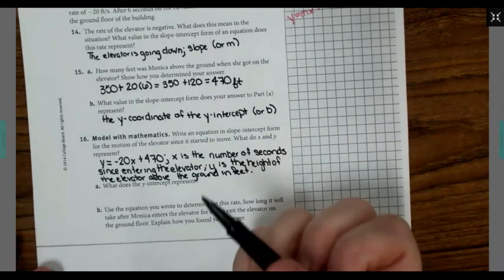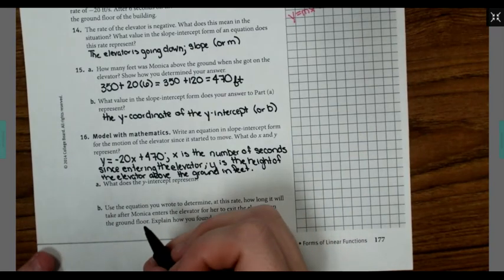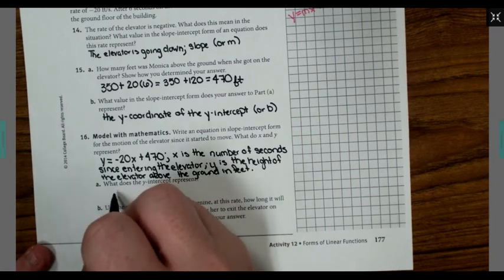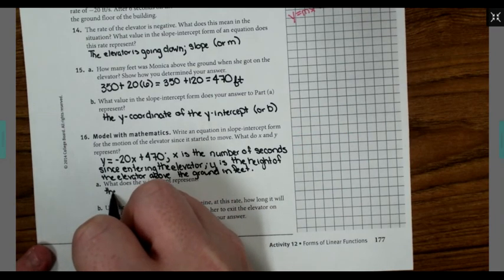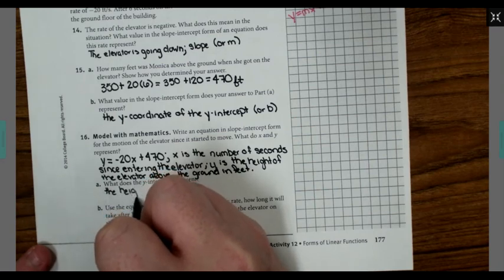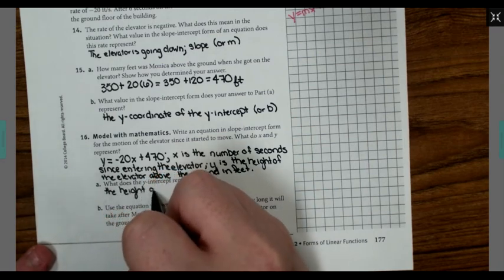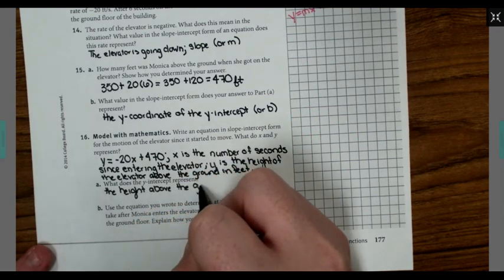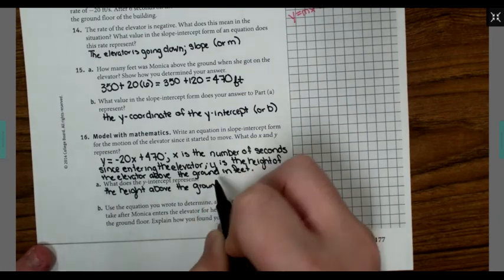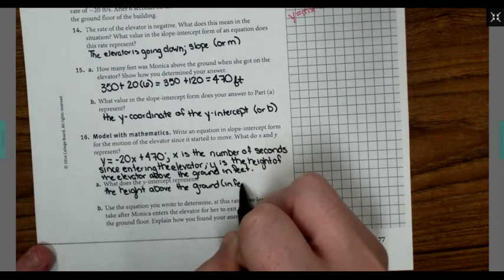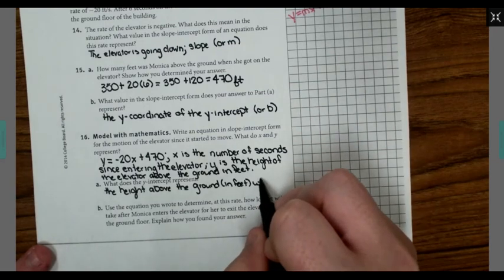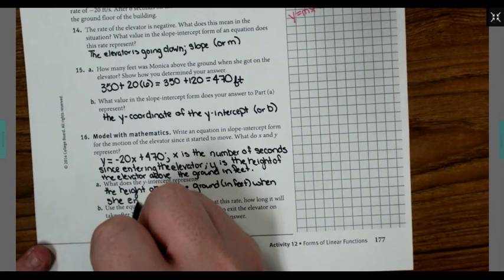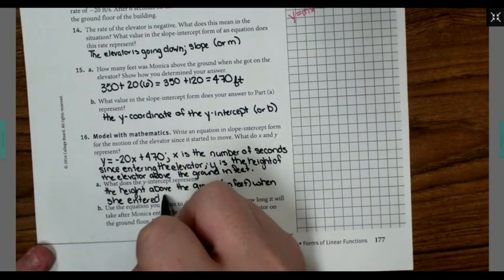A. What does the y-intercept represent? Well, the y-intercept would represent the height above the ground in feet when she entered the elevator.